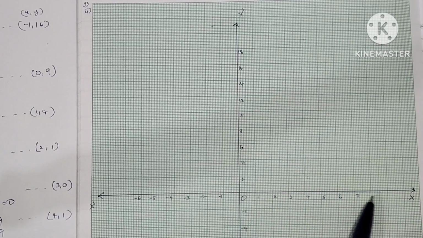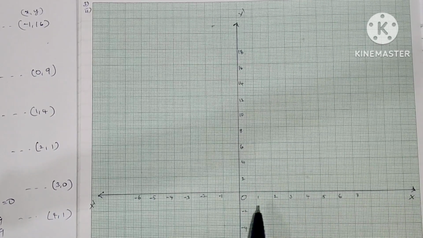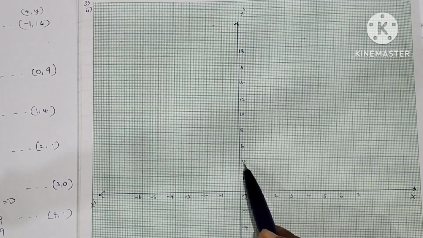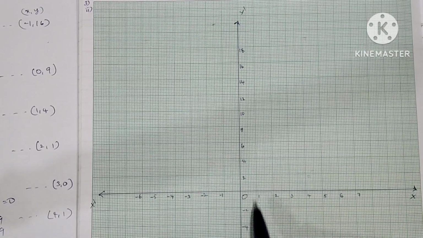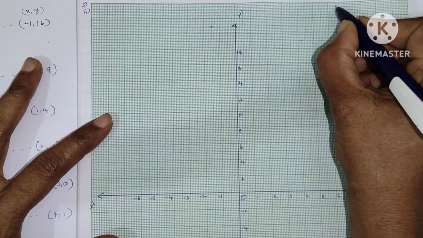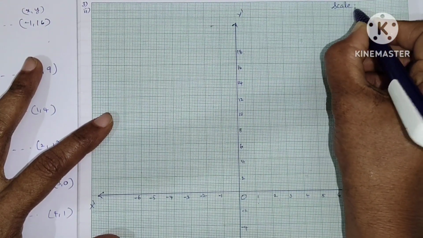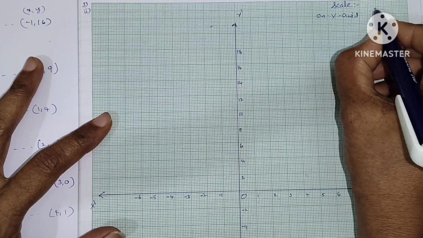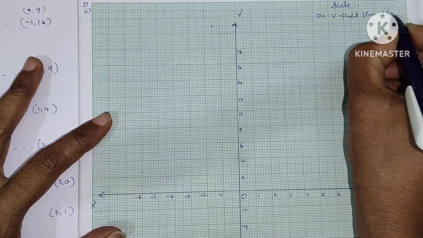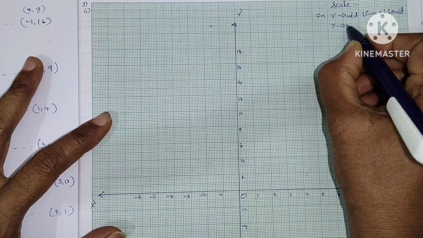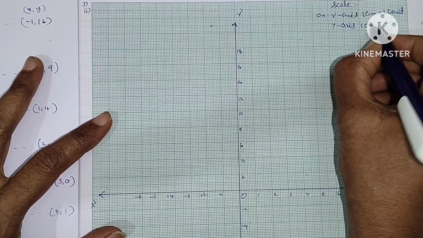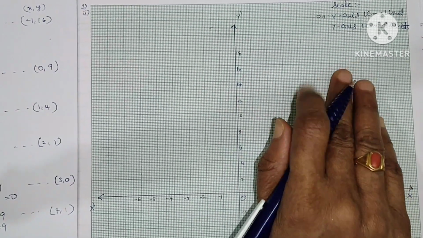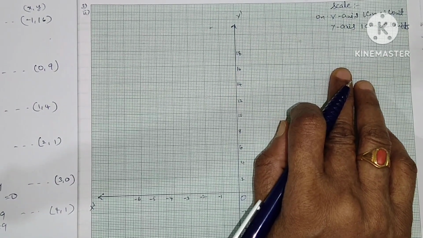Here I have already drawn the x and y axes. X axis on 1, 2, 3, 4. Y axis on 2, 4, 6, 8, 10. So 1 centimeter equals 2 units on the y axis, and on the x axis 1 centimeter. So we write the scale. Scale: on the x axis, 1 centimeter equal to 1 unit, and on the y axis, 1 centimeter equal to 2 units. So this is the scale. The scale is a must, so we compulsorily write the scale.